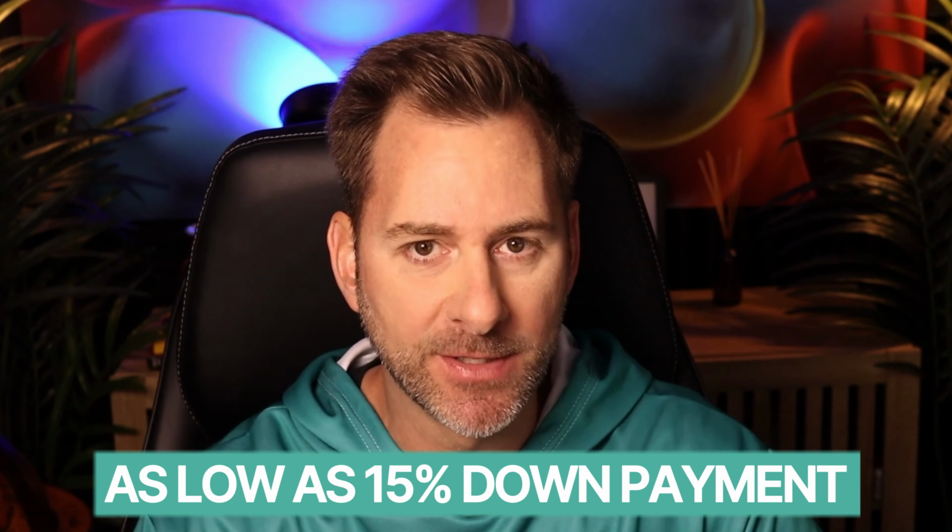The other difference between conventional and DSCR loan financing is that on an investment property, you have to put a 20% down payment, which is typically standard for a DSCR loan, but they do offer down payments as low as 15%.